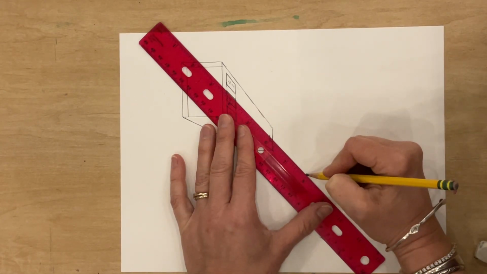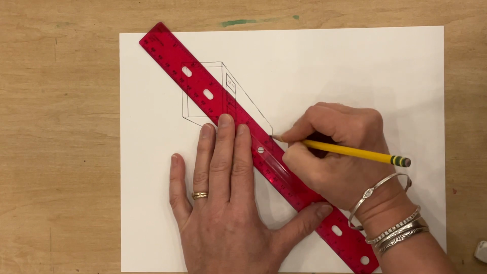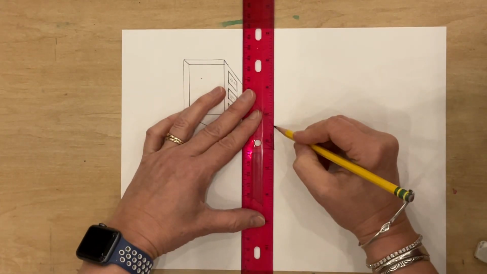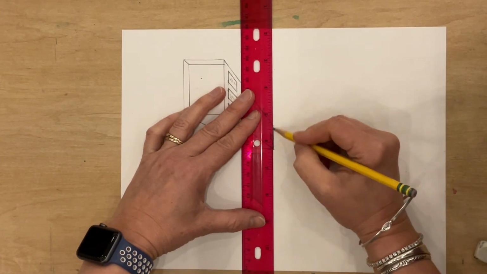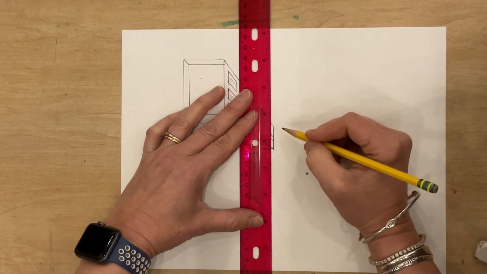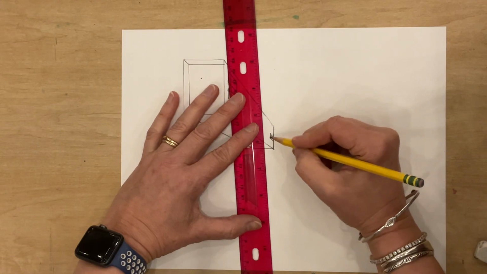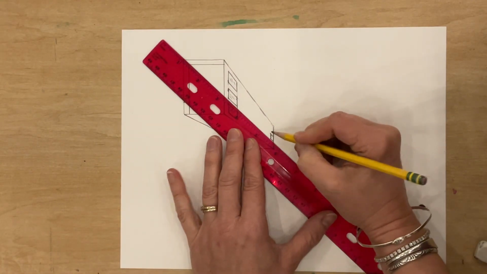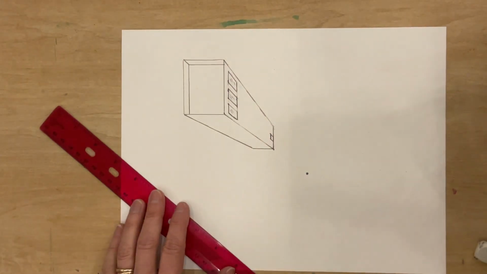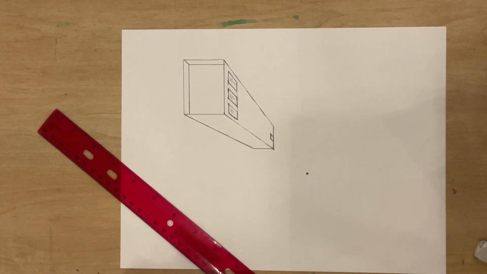notice that I'm lining each line up. Notice I took the bottom of my building, my ruler's going the same direction. I brought it up, I made a little line for the top of my door. I took each side of that line, I brought it back to the vanishing point, and then there's the door for my building.